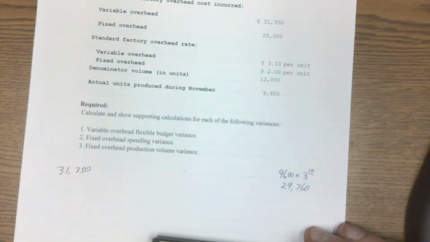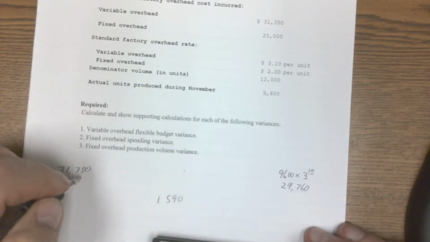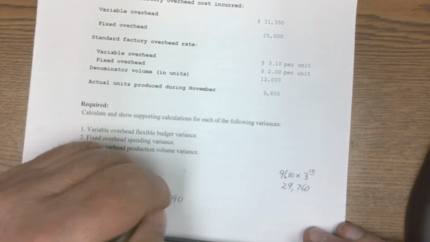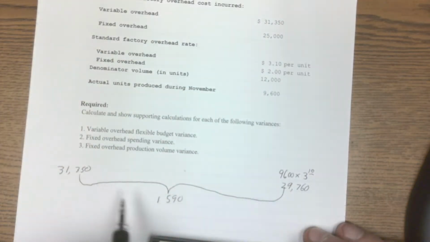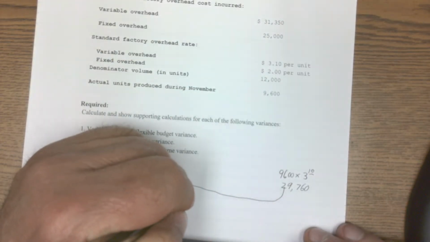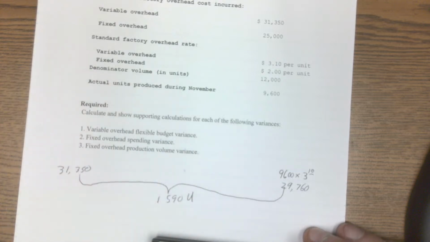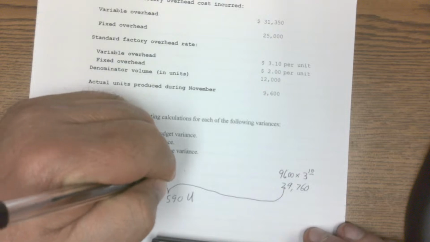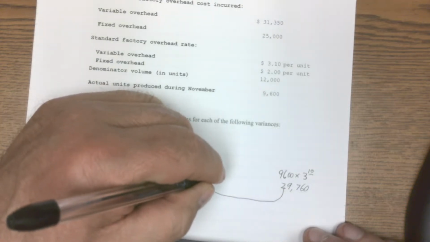Okay, so we just calculate the difference between the two, and we get 1,590. And that's going to be unfavorable. Same rule applies. The one on the right is bigger, it's favorable. If it's smaller, it's unfavorable. And this is the flexible budget variance.